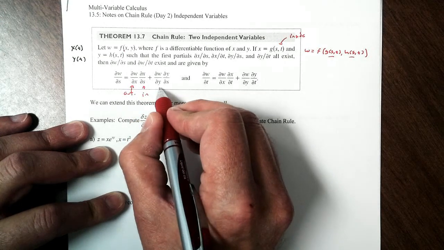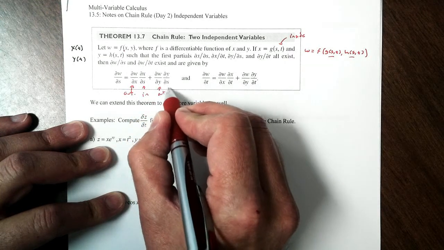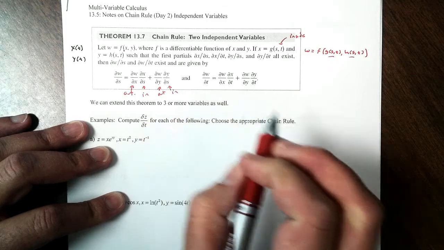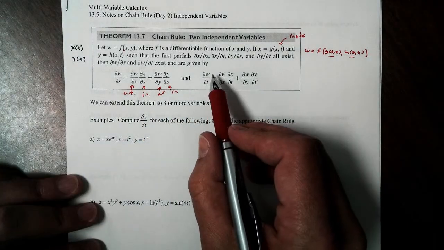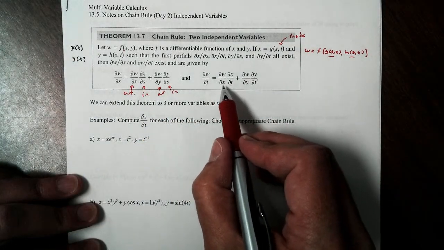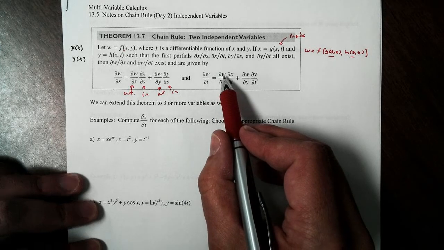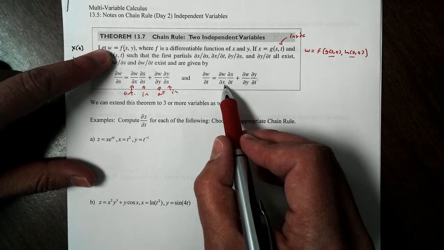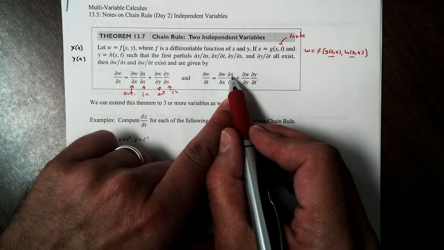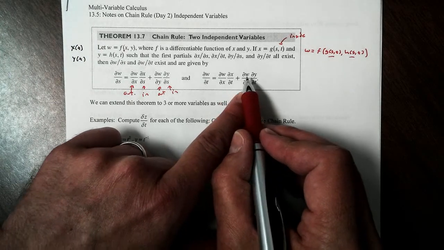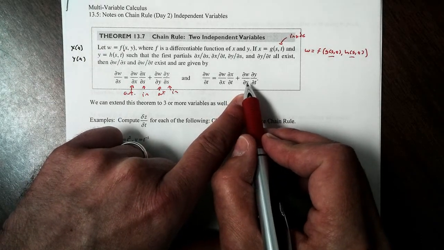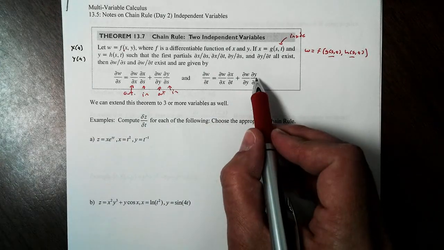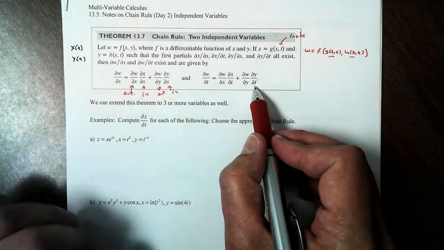And we do the same thing with the y's. There's our outside function, and there is our inside function. And we can do the same thing with respect to t as well, where we would take the derivative of w with respect to x, and then the inside function, x with respect to t, the outside function w with respect to y, and then the inside function, which is y with respect to t itself.